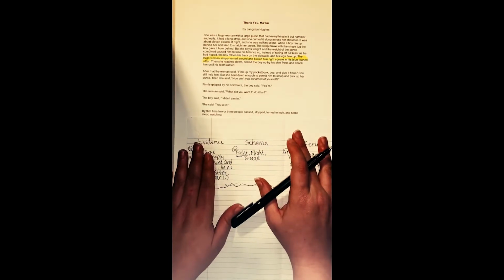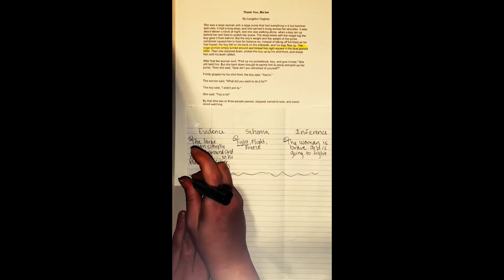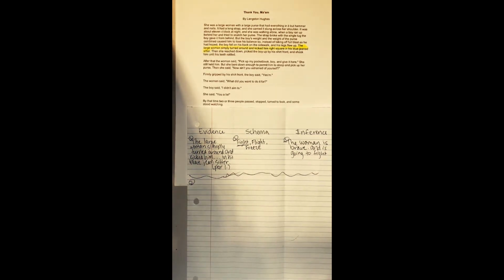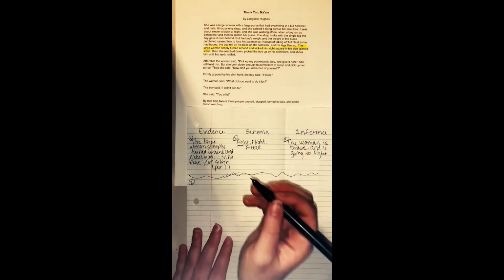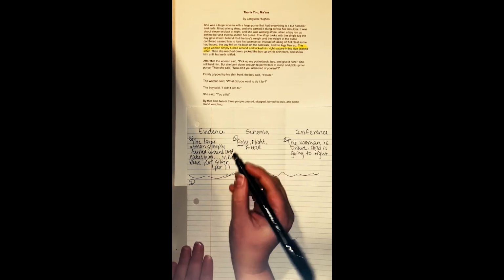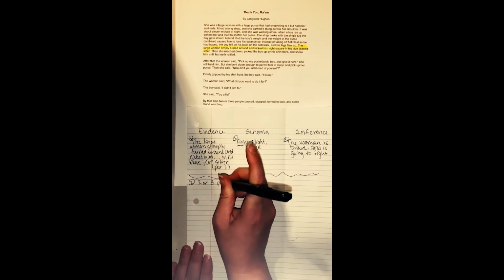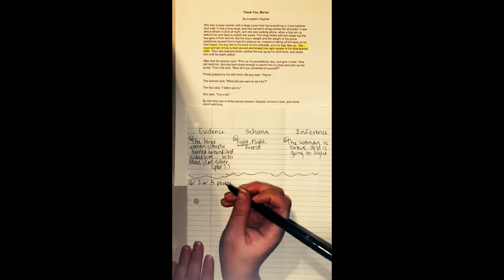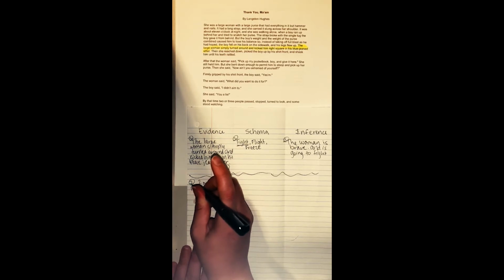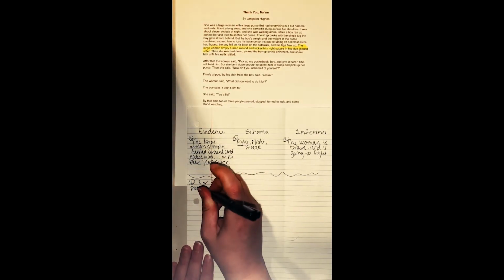So if I was going to make another inference, there's a couple of ones I can make, but probably the one I want to make right now is right here. So 2 or 3 people passed, to where it says watching.